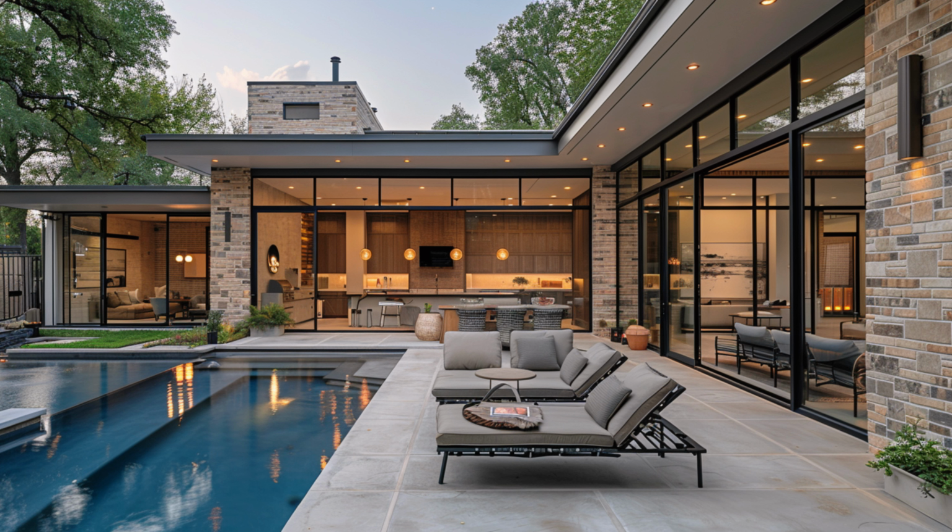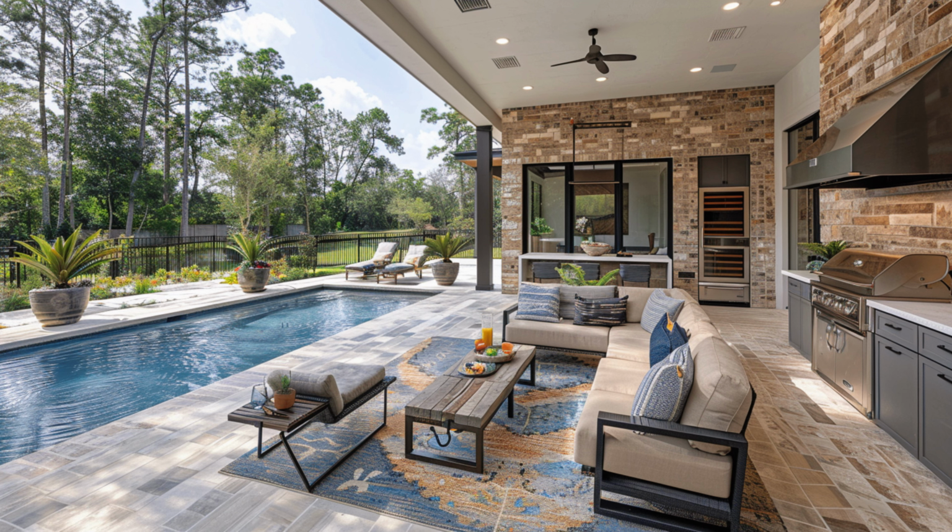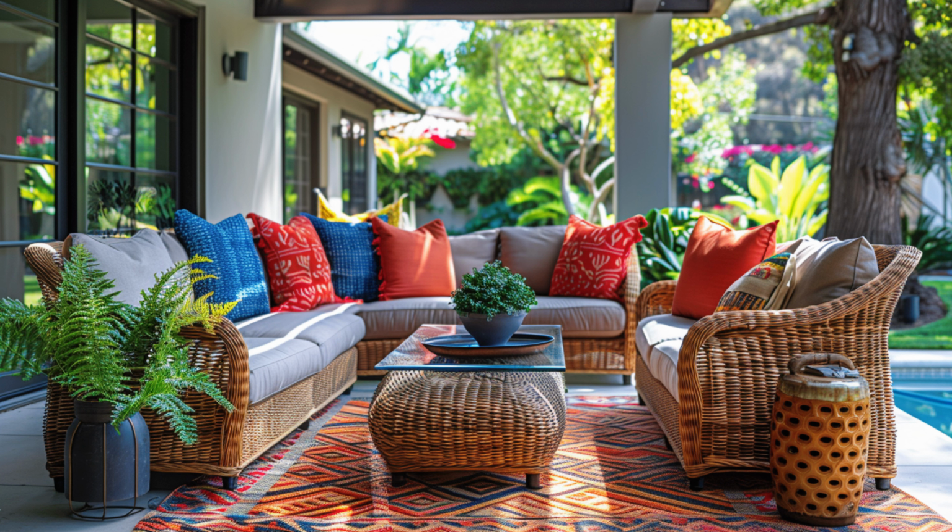A gray outdoor sectional sofa with orange throw pillows is placed on the upper patio level, facing the house. Two wicker chairs with tan cushions are on the patio, away from the seating area, next to a small side table.